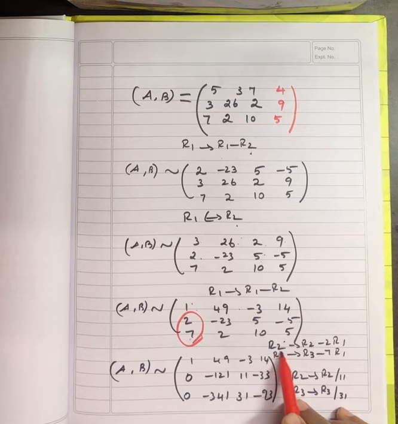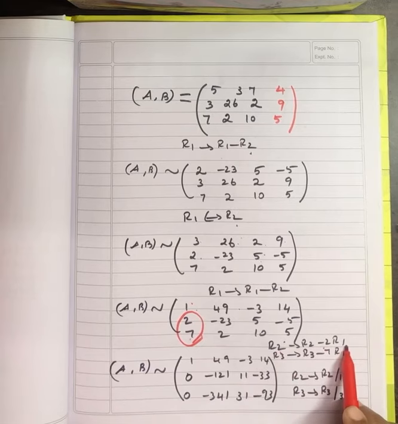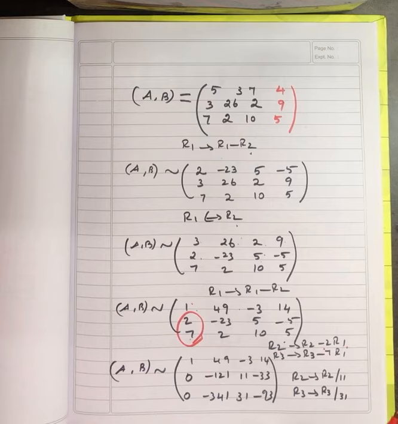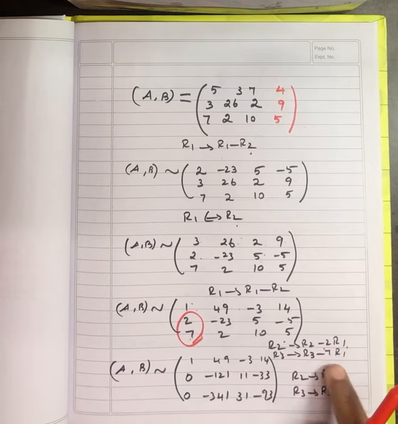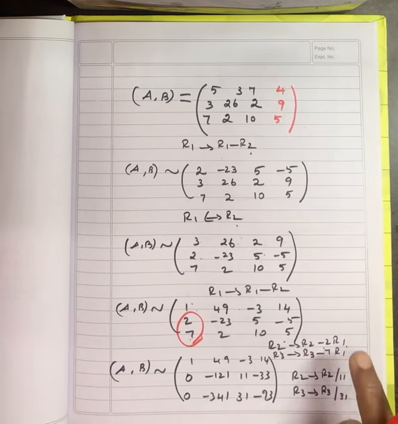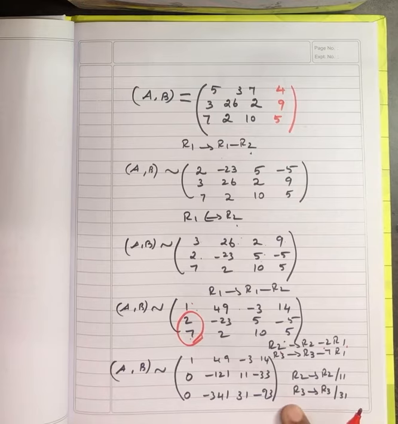So R2 implies R2 minus 2R1. I have to multiply with 2 and subtract. So try, you will get this answer. R3 subtraction 7R1. Write and do, you will get this answer.